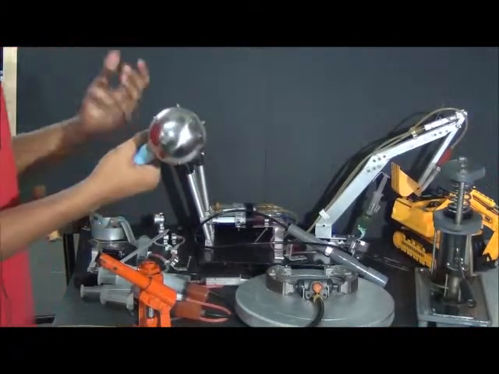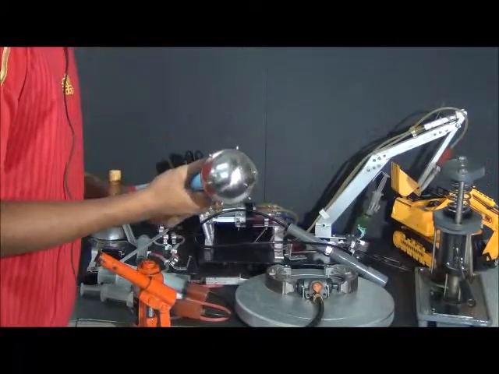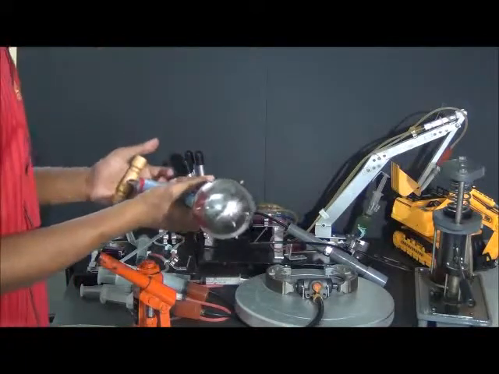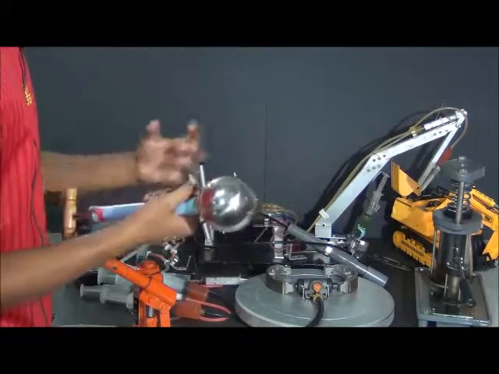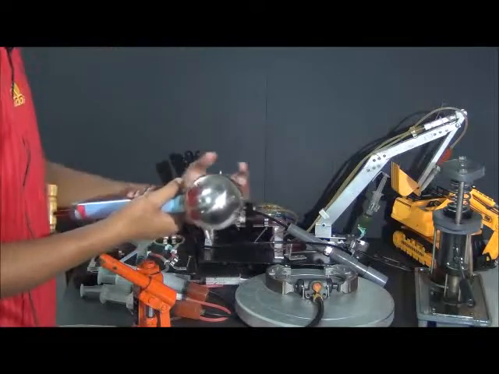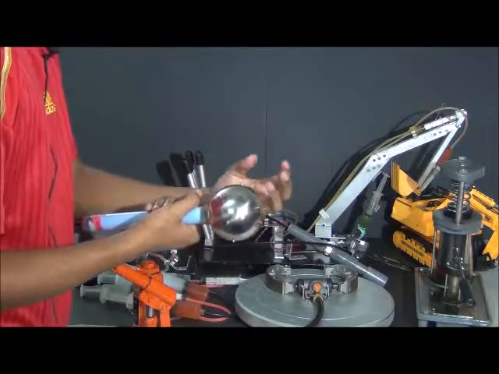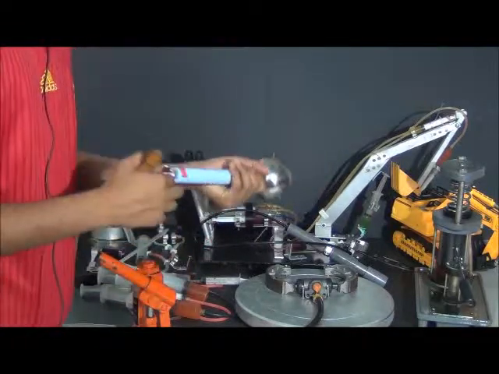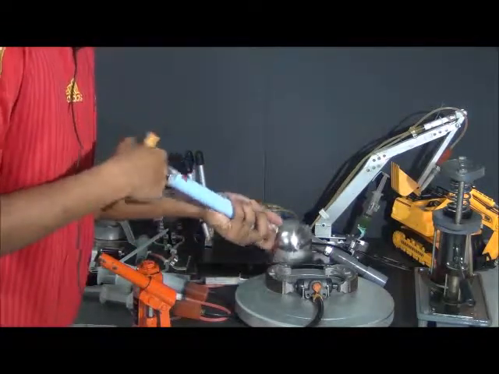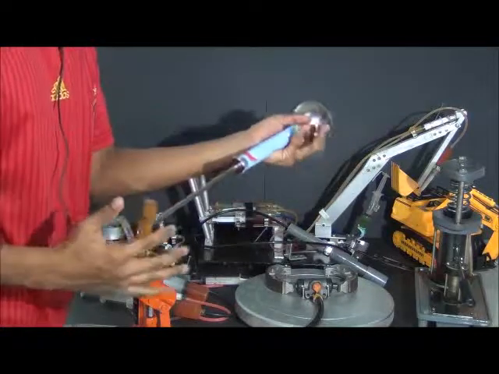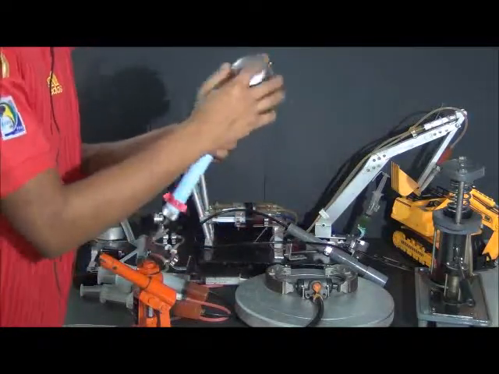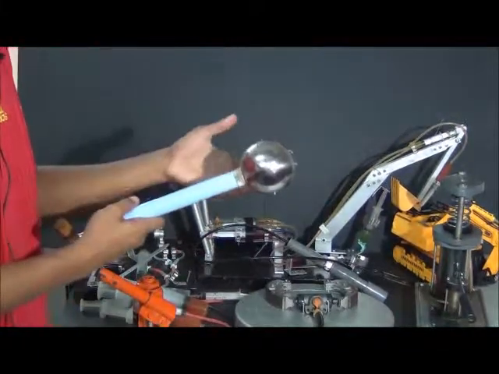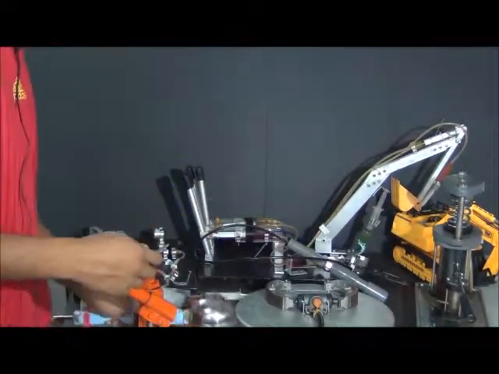So the Pascal Principle says that the pressure is transferred equally from two pressures. So this is a Pascal ball. When we fill it with water and push it, the pressure at each point is the same, according to the Pascal Principle. Okay.